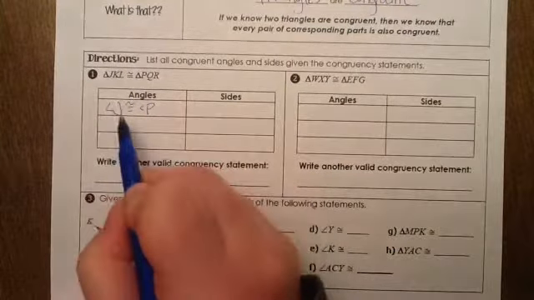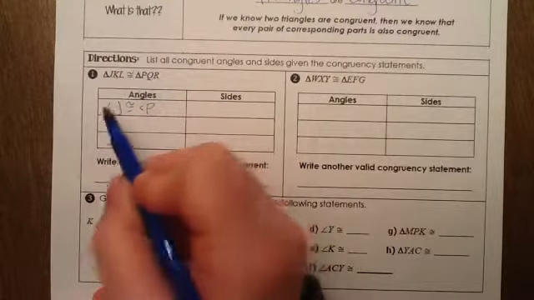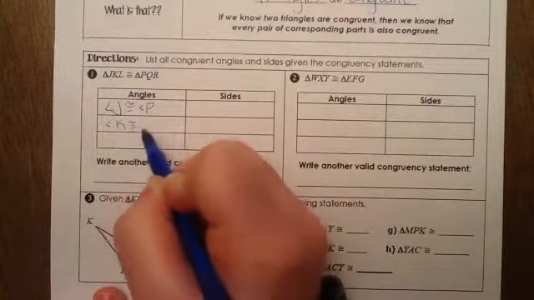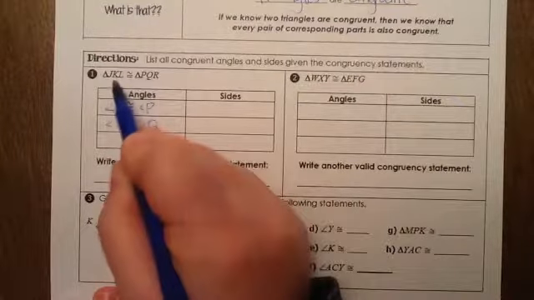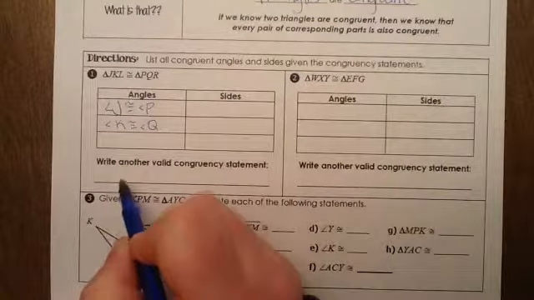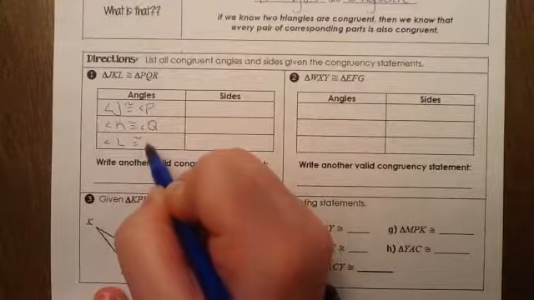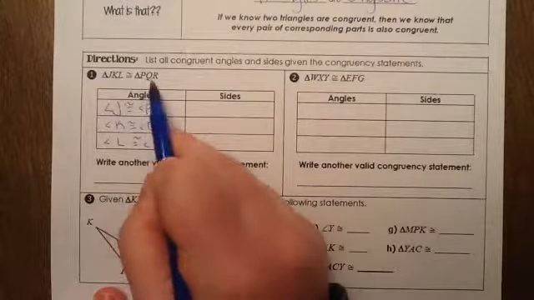What other angle is a match? Angle K is the same as angle Q. They both come in the middle, so they are the same measurement. And lastly, angle L is congruent to angle R because they both come last.